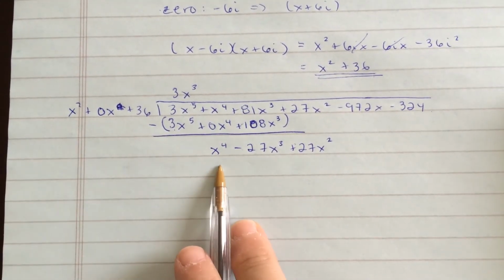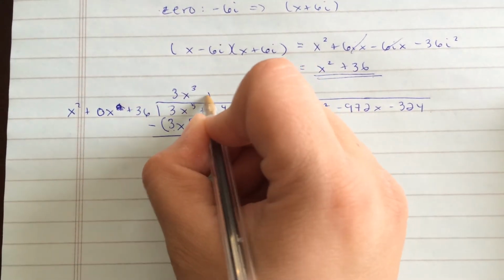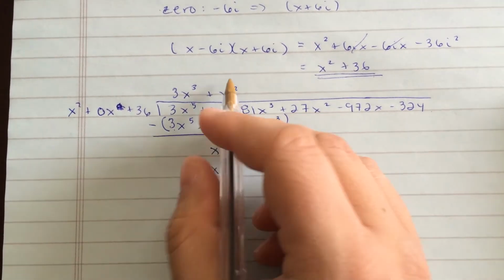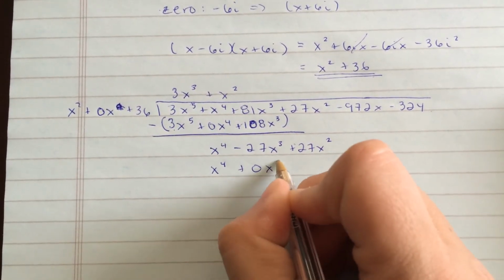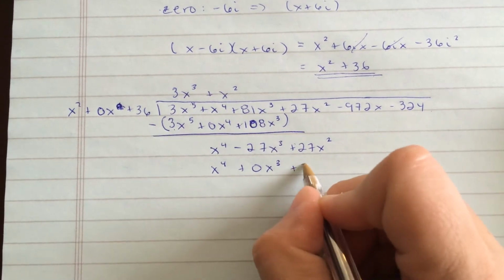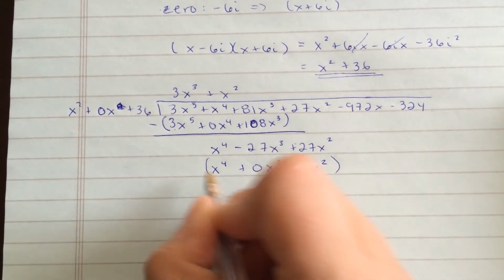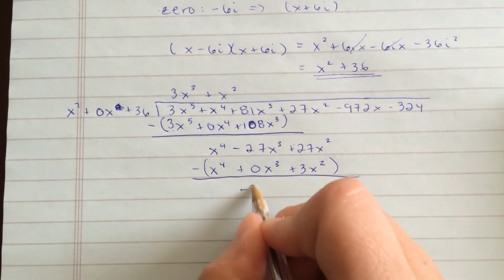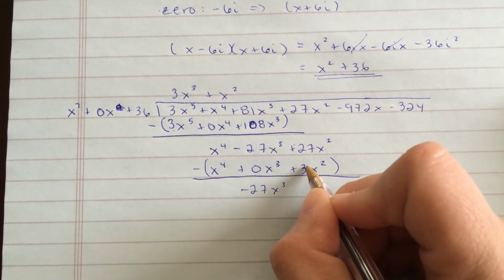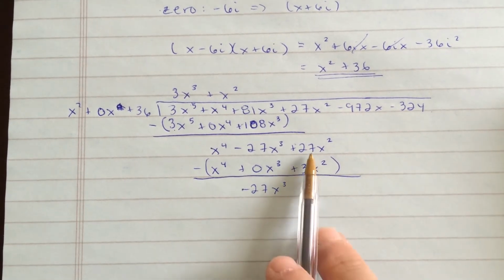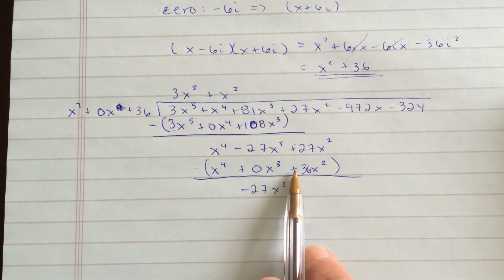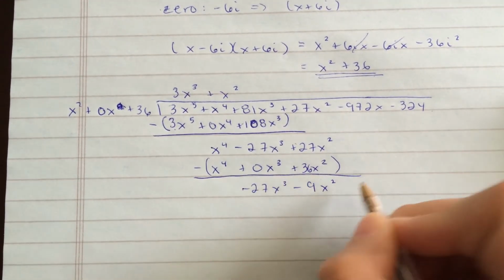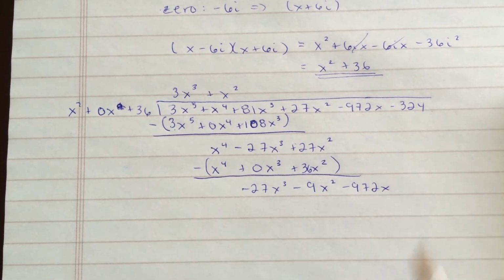So x squared into x to the 4th is going to go in x squared times. So x squared times x squared is x to the 4th. That's a 0x cubed, and that's 36x squared. And I subtract. That just cancels. This just carries down. Oops, sorry, there's a 36 right there. These are going to subtract as well. And this is going to be negative, so the answer is negative 9x squared. And I'm going to bring down the 972x.